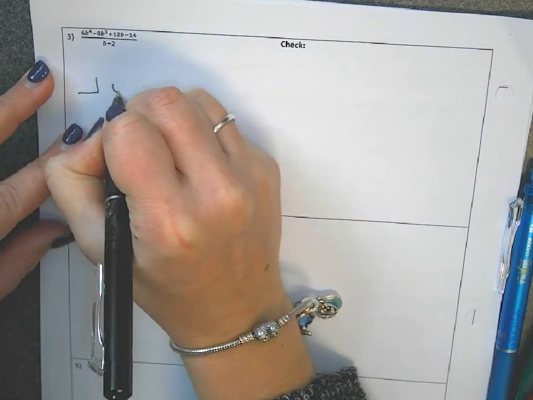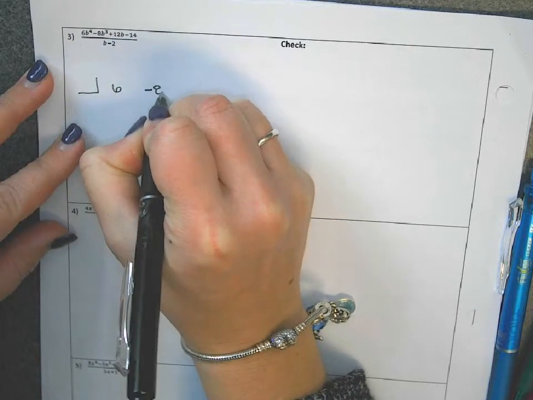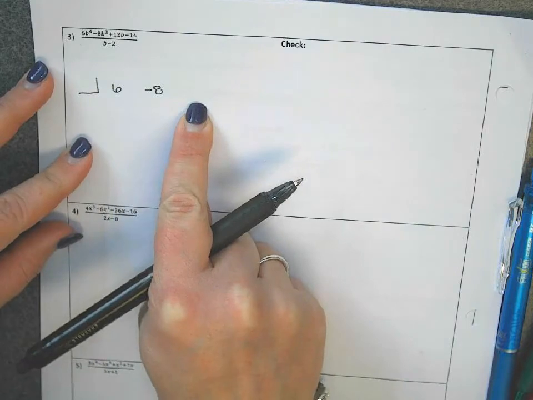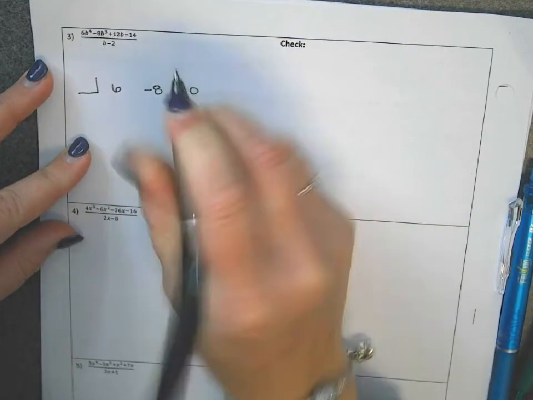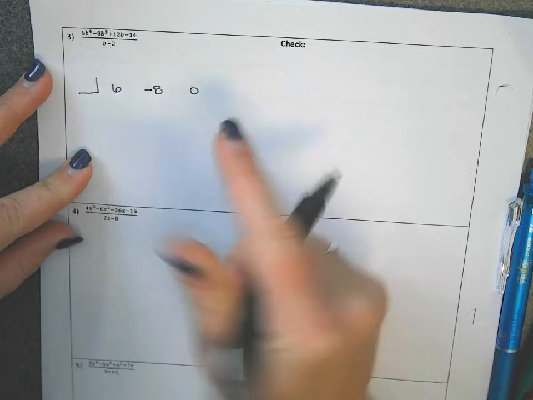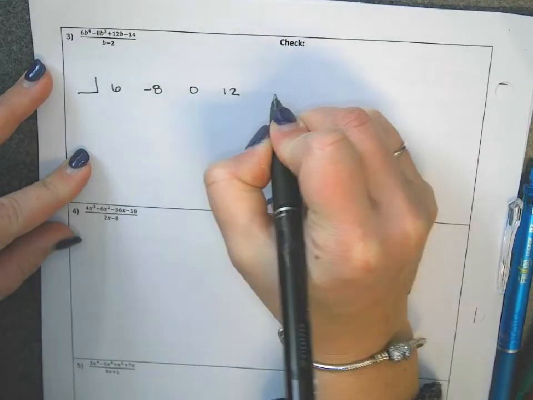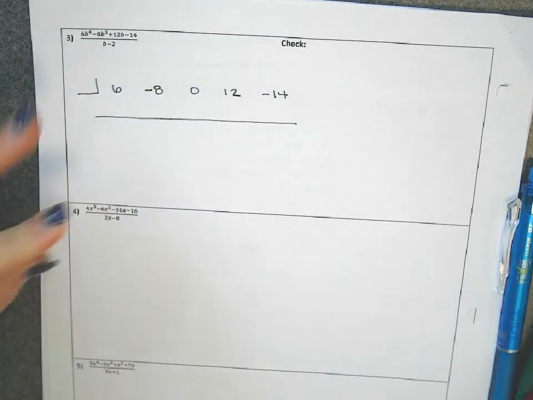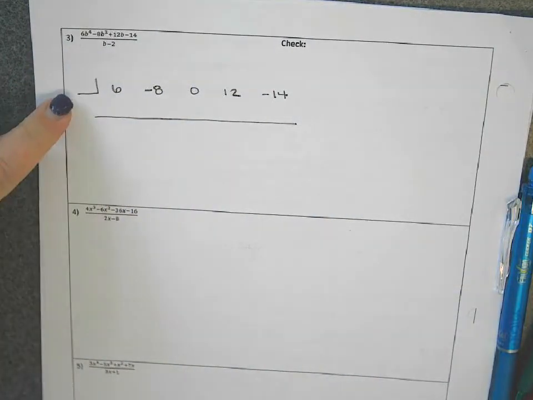So I'm going to start with a 6 and then a negative 8 for degree 4, degree 3. Degree 2 was missing, so what do I put as my coefficient? 0. Degree 1 is a 12, and the constant was negative 14. So that's going to be my setup this time. What goes in the box?